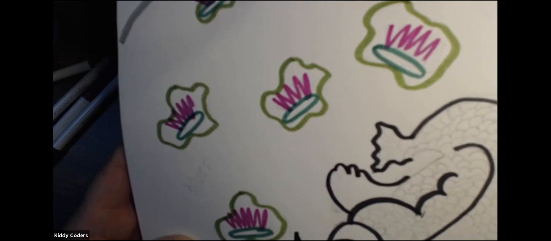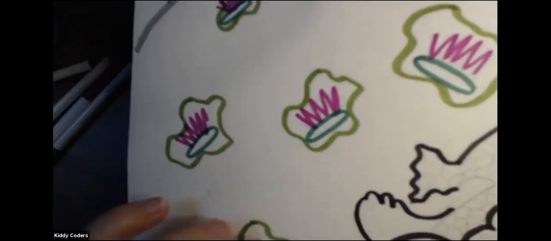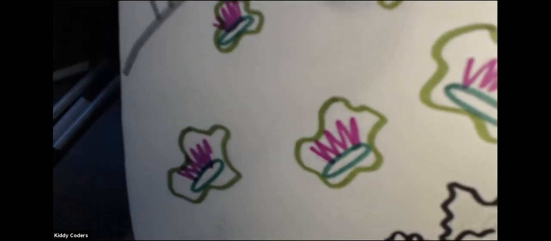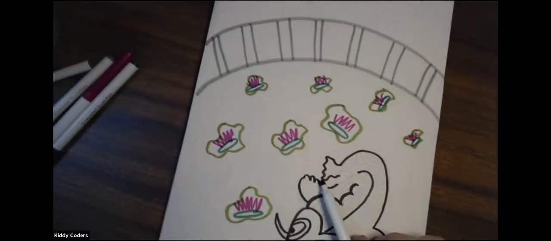Perfect. We have a long curved line and a few humps. And I bet you can see it in my sketch. We are going to connect our fin all the way up to our tail.